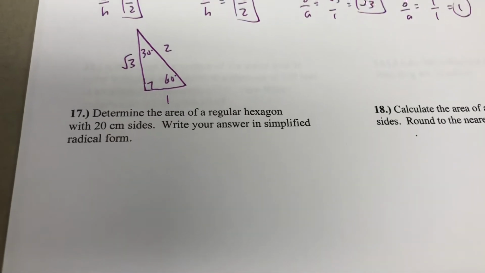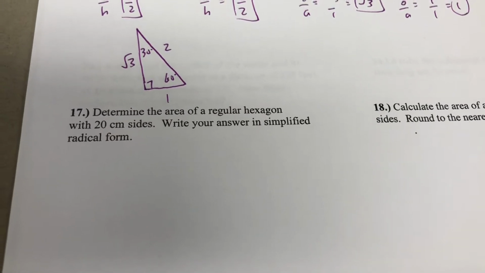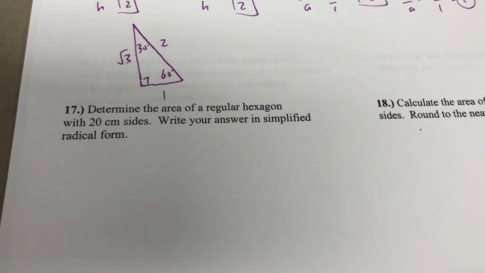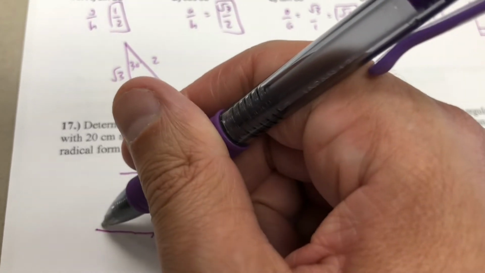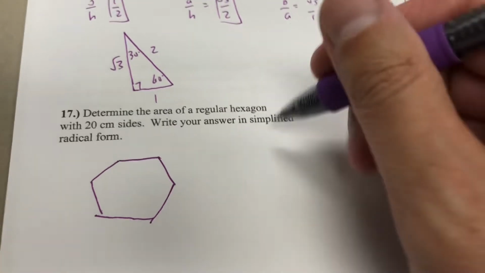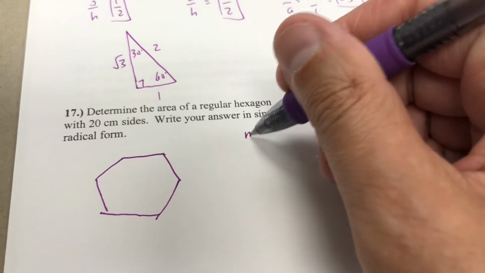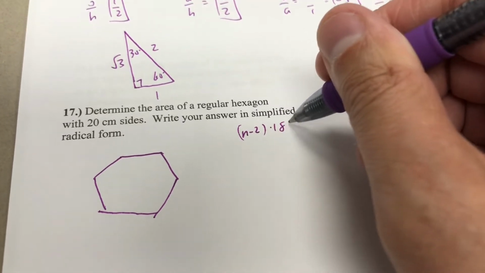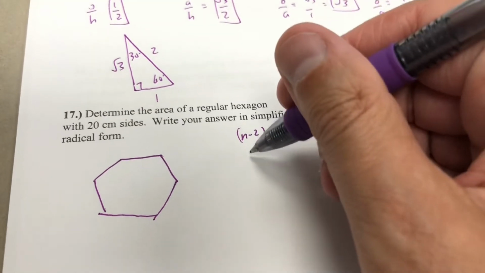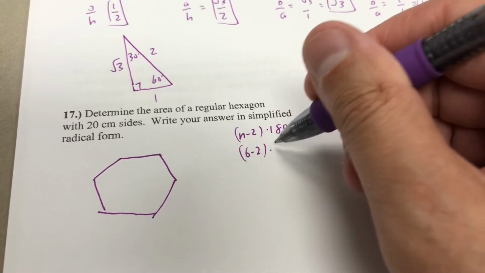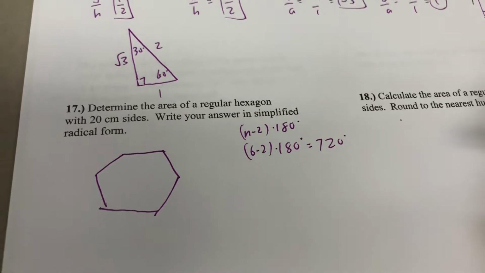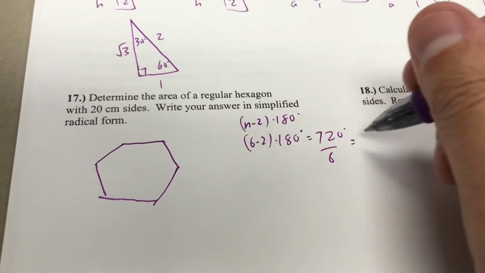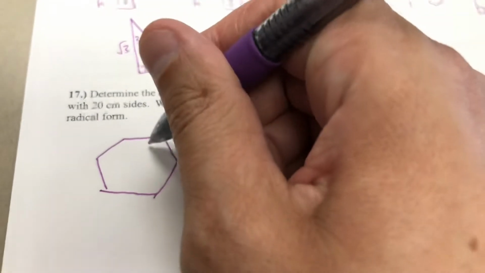All right, 17 asks me to find the area of a regular hexagon with 20 centimeter sides. Leave it in radical form. So we have this hexagon. You can find the interior angle sum by taking the number of sides minus 2 times 180 degrees. In this case, that's going to be 6 minus 2 times 180, which is going to be 720 degrees. There are 6 angles, so each angle is 120 degrees.